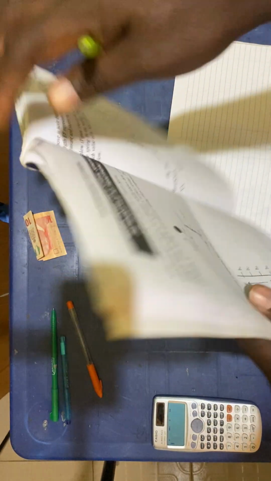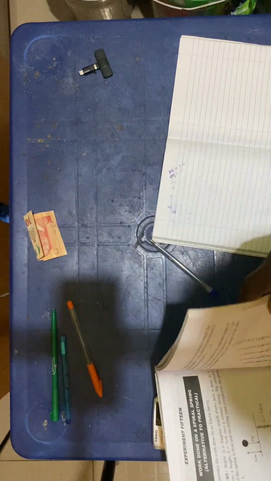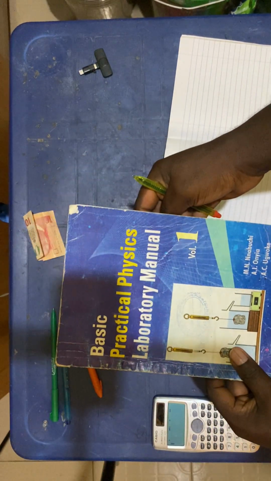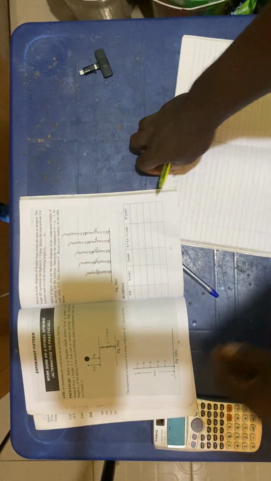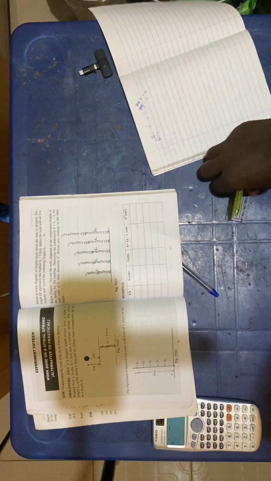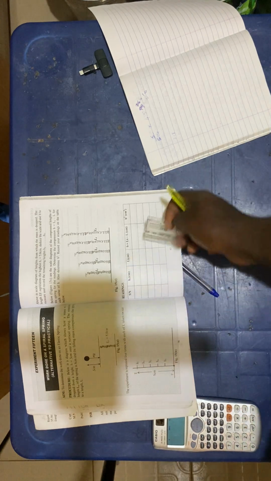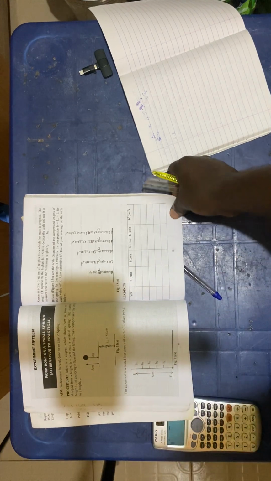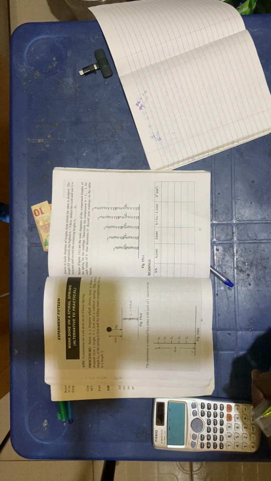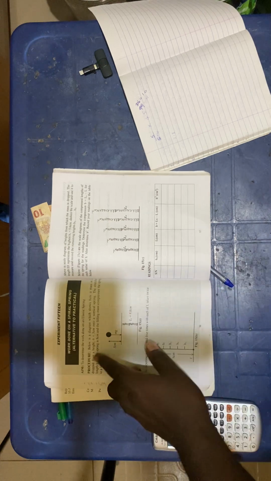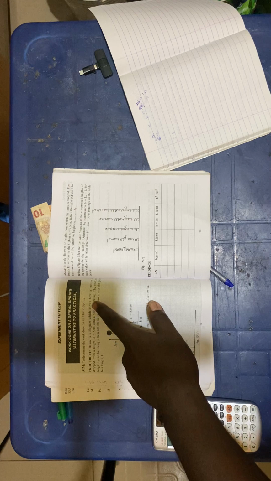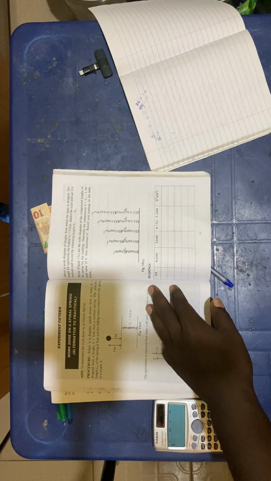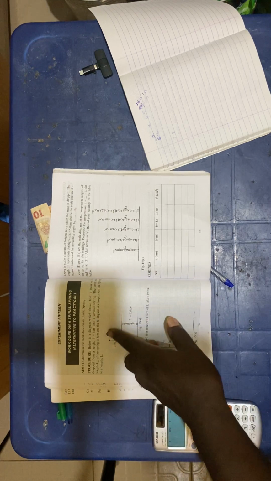In today's video, we are going to be doing physics practical experiment 14 of the physics practical, first semester. This practical is about work done on a spiral spring. It's a very simple practical. The main aim is to determine the work done on an elastic spring. The procedure is below.